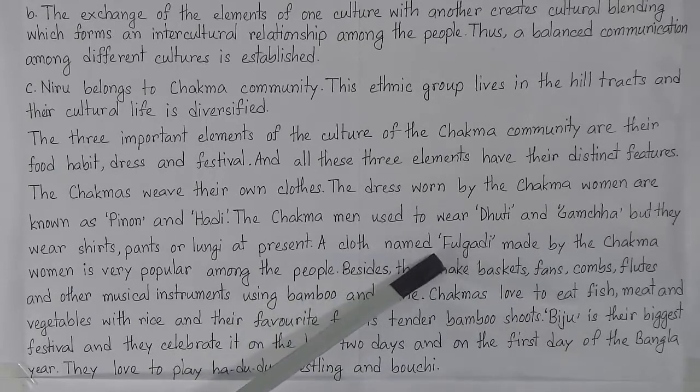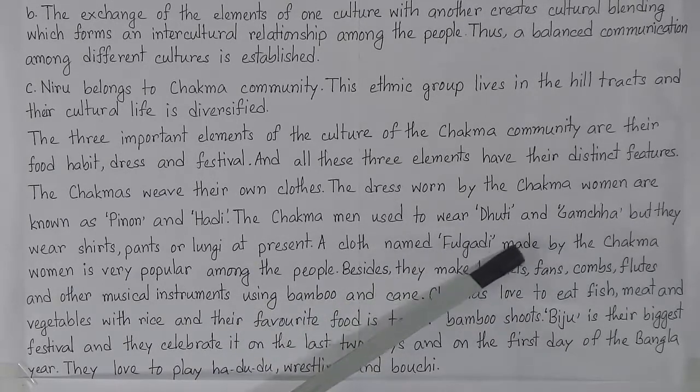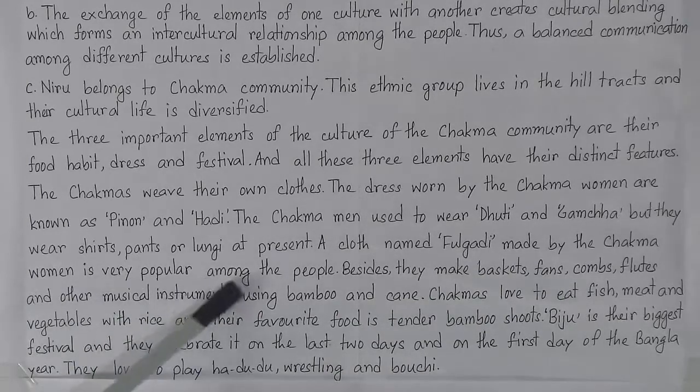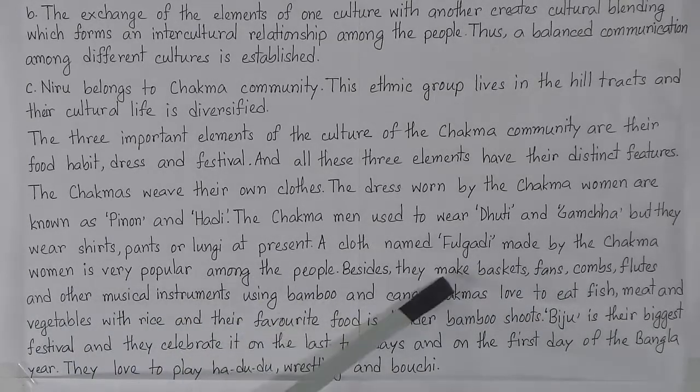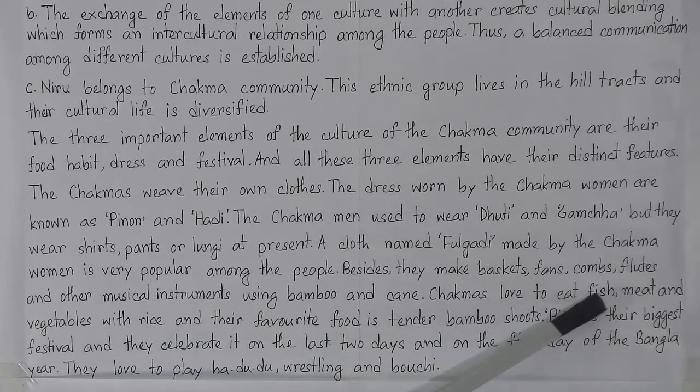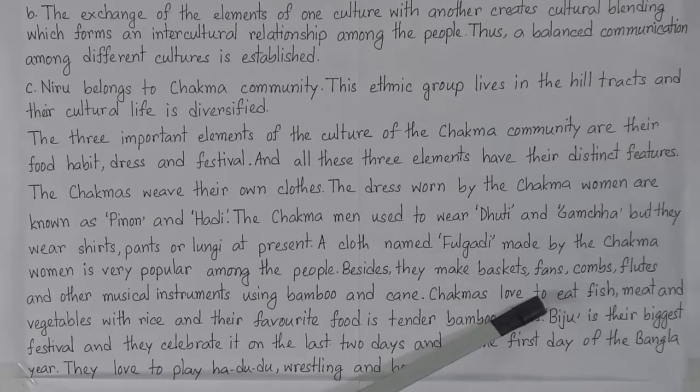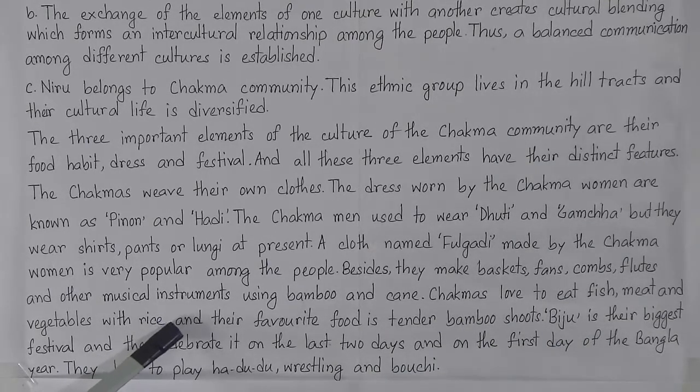A cloth named Falgadi made by the Chakma women is very popular among the people. Besides, they make baskets, fans, combs, flutes and other musical instruments using bamboo and cane. Chakmas love to eat fish, meat and vegetables with rice, and their favorite food is tender bamboo shoots. Tender bamboo shoots are very special among the foods of the Chakmas, but they also love to eat fish, meat and vegetables with rice like the people of our country.